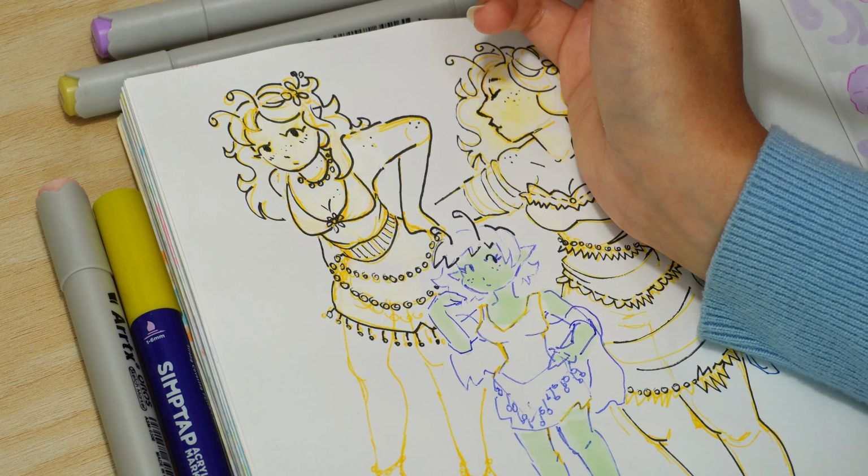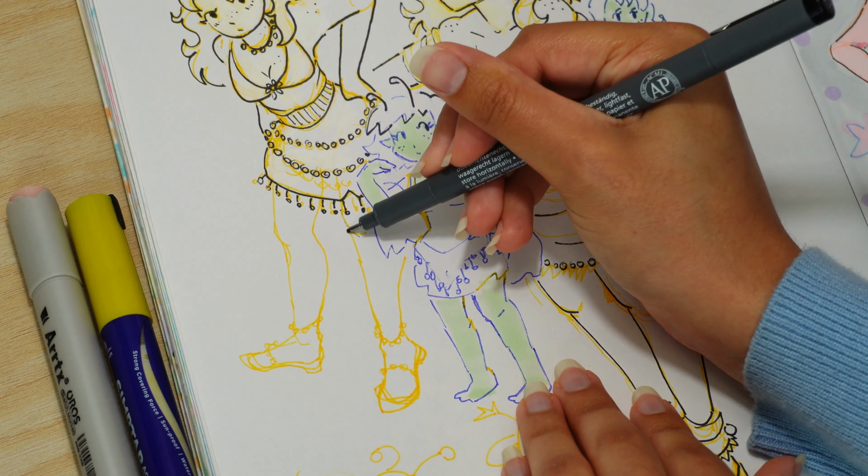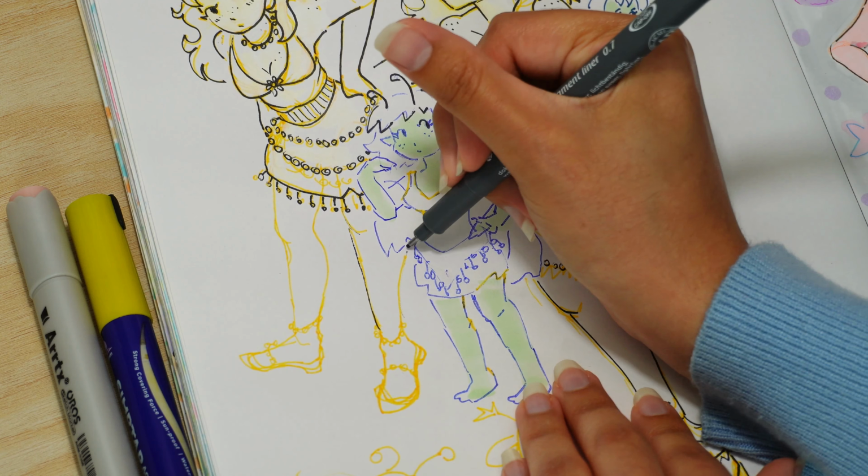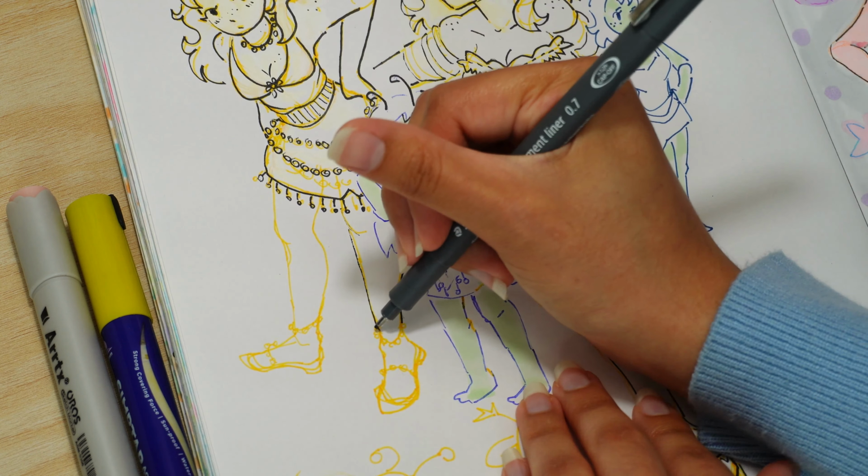I love the idea of a green skin tone. That's why I started sketching out with just a blue ballpoint pen and a green marker. And I love the idea of a green skin tone. I'm just trying to figure out the rest of her color palette while sketching.